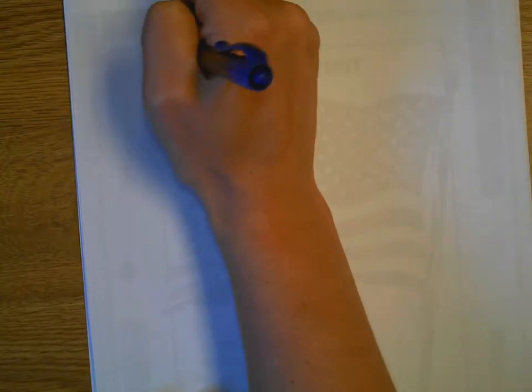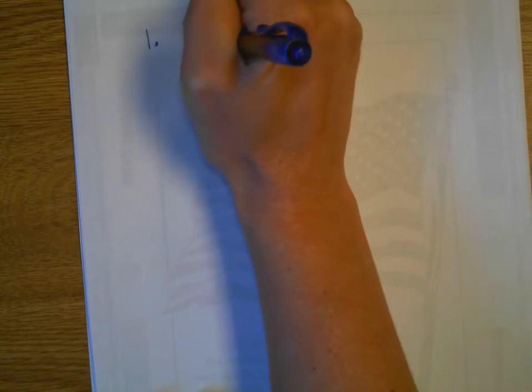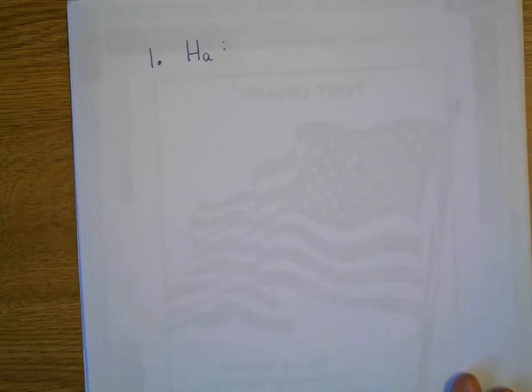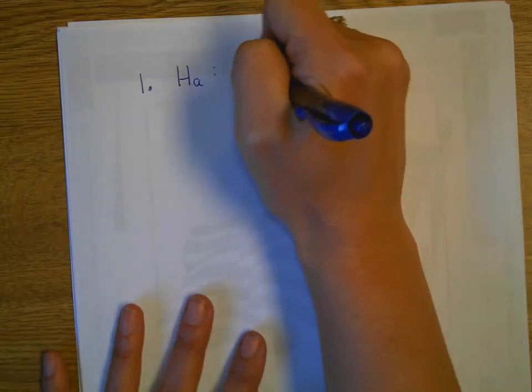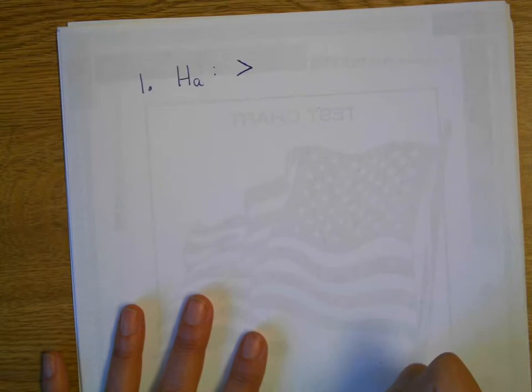So continuing on. We've got 3 different options for the Ha. So then we have 3 different rejection regions. So the first one, what signs can be in the Ha? There's 3 of them. Not equal to, greater than, less than. Let's go with greater than. If the Ha has a greater than in it, this is going to be called a right-tailed test.